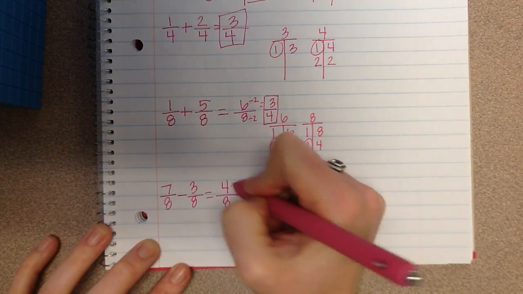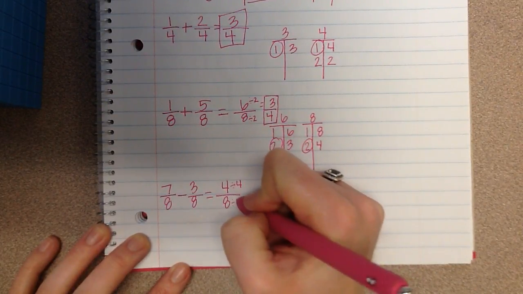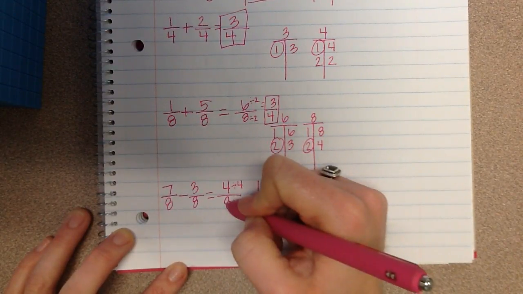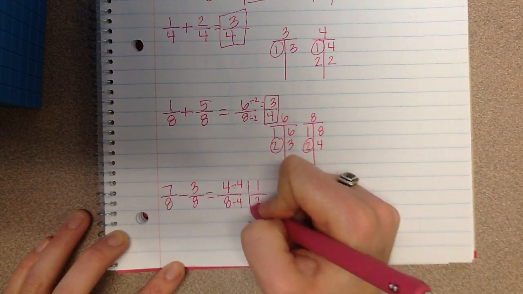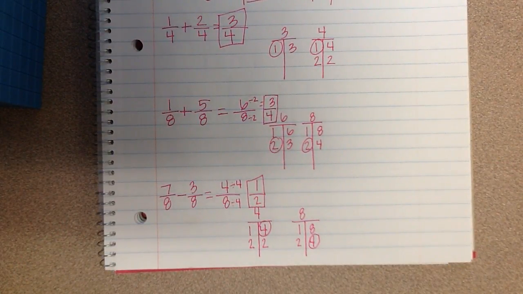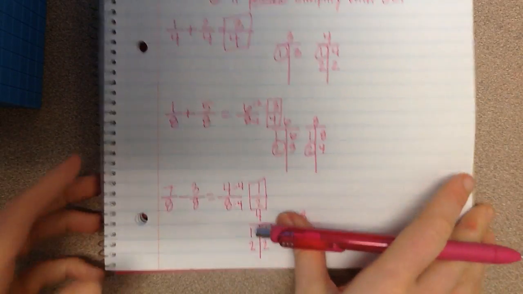So I'm going to divide by 4 to the bottom and 4 to the top. 4 divided by 4 equals 1, and 8 divided by 4 equals 2. So that is my answer in simplest form. Okay? So we've done that. I'm about to flip the page, and we are going to add and subtract fractions that are unalike.